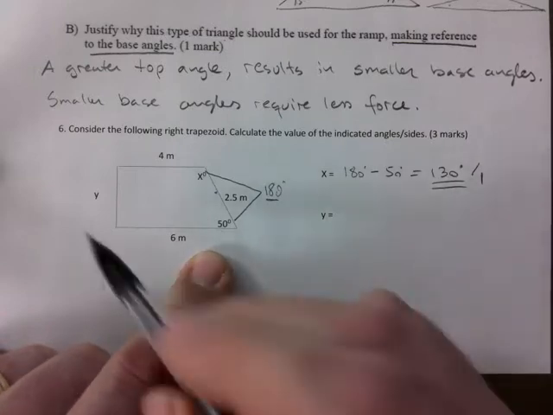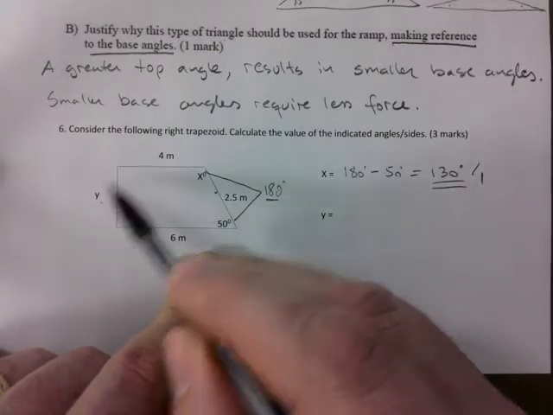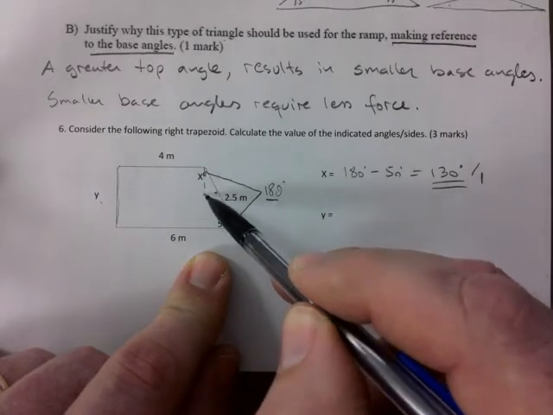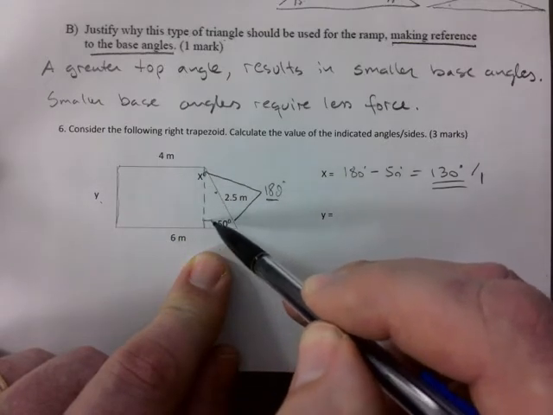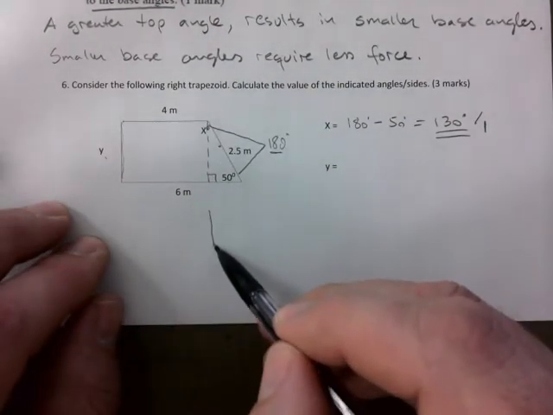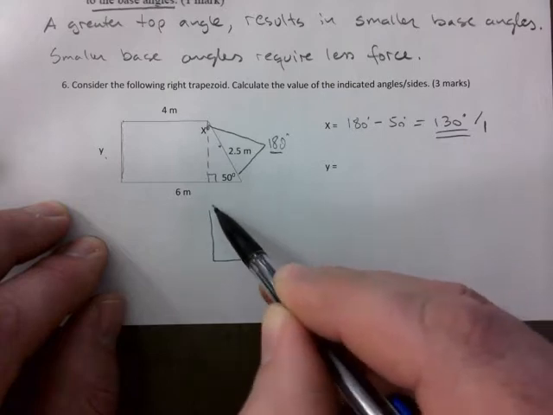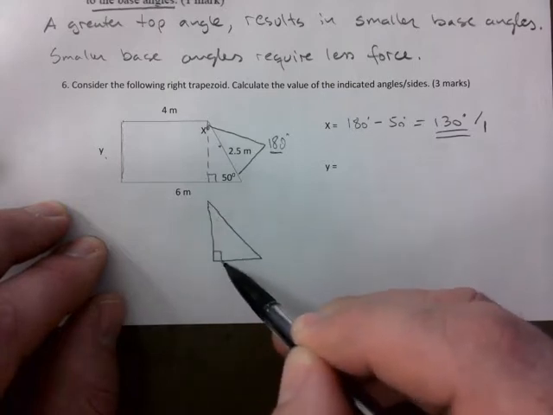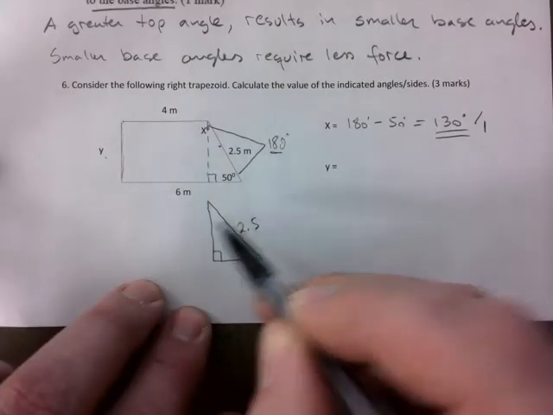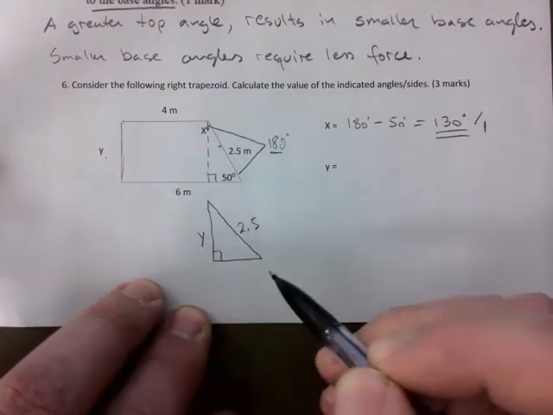And then the next is to find y, which essentially, if you think about it, it is this. It can also be drawn right here. I don't know if you saw that or not. But then you bring that out, you have your 90. This is 2.5. This is y essentially.